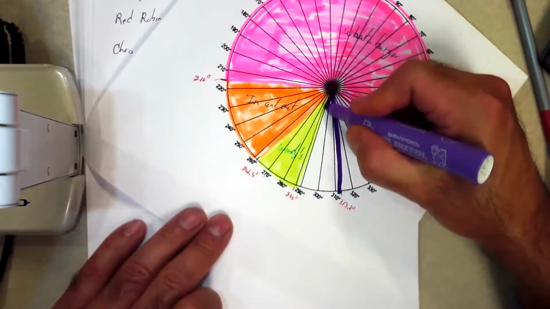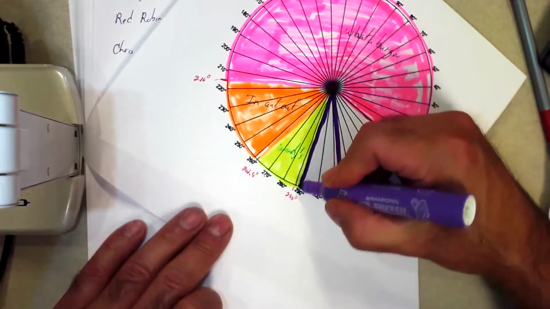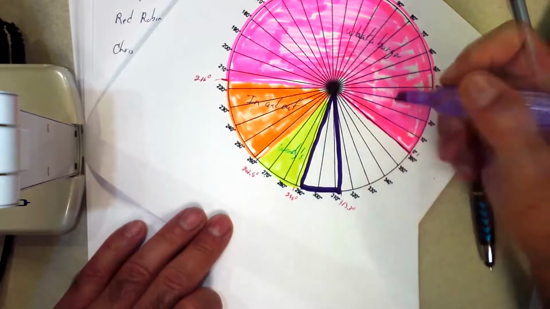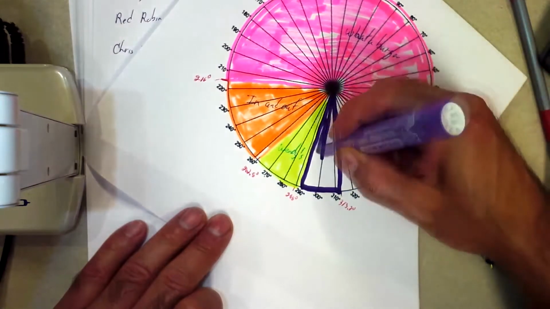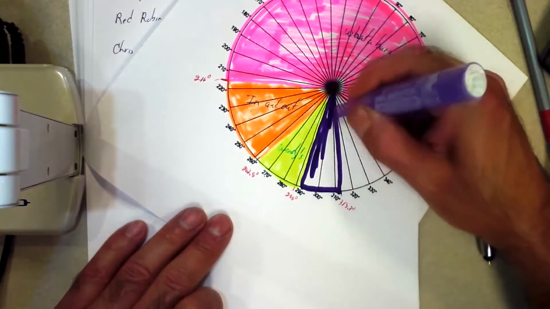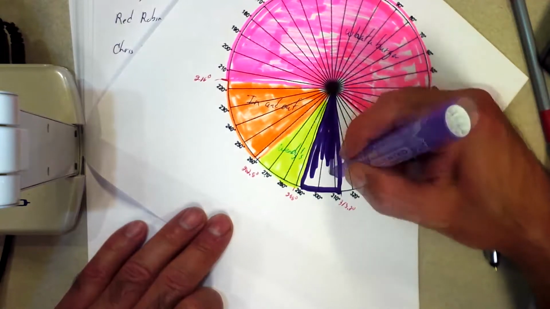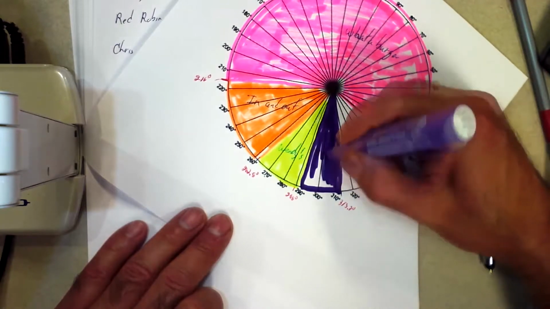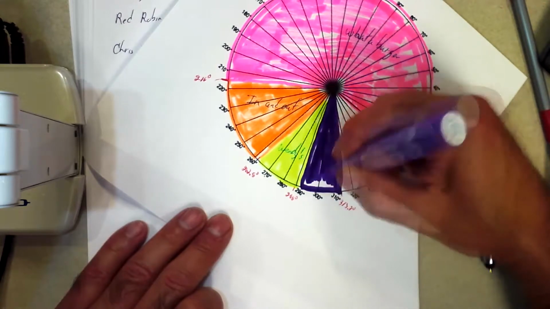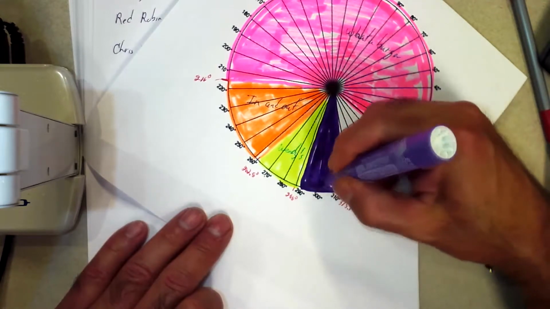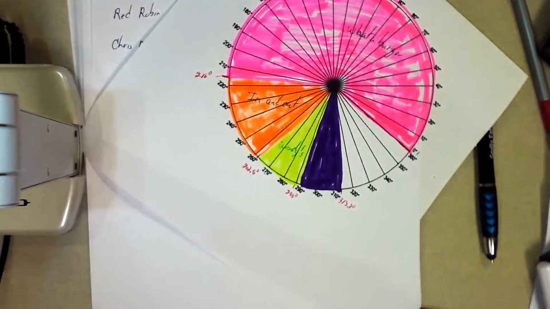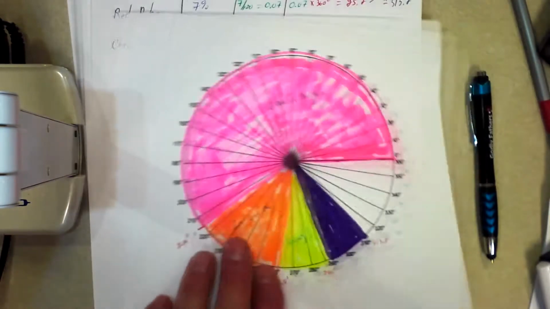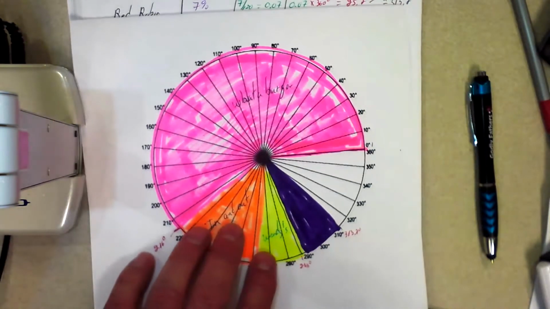I don't think you guys can see the color or the descriptor of this piece, but oh, this is a strong marker. I haven't used this in 3 years. My word. Boy, it smells good. But no. All right. There is the Red Robin. Yum. That's the Red Robin.